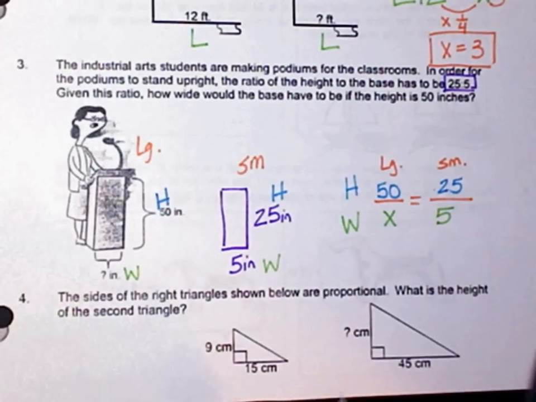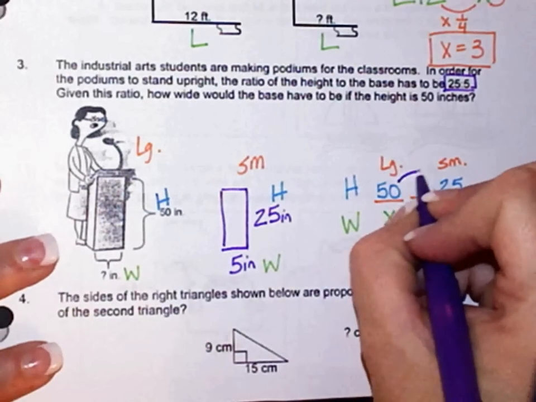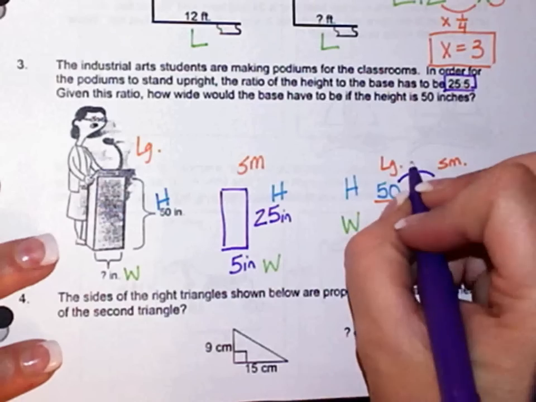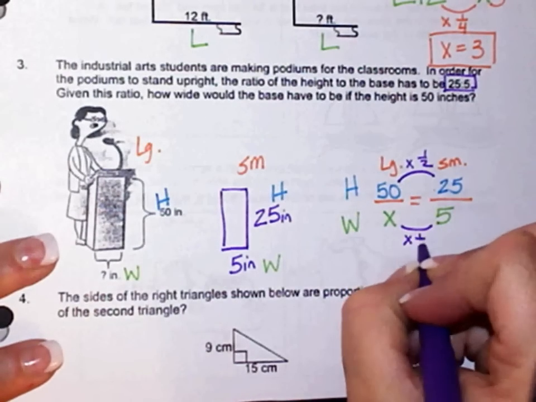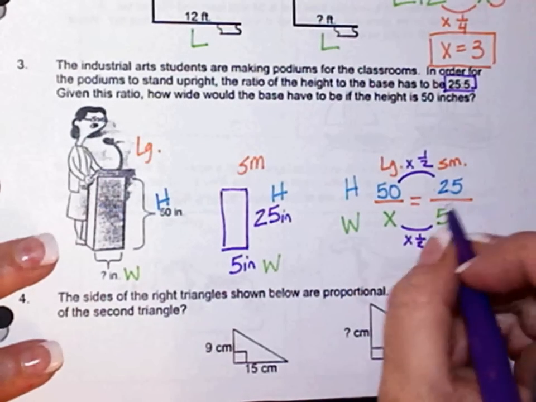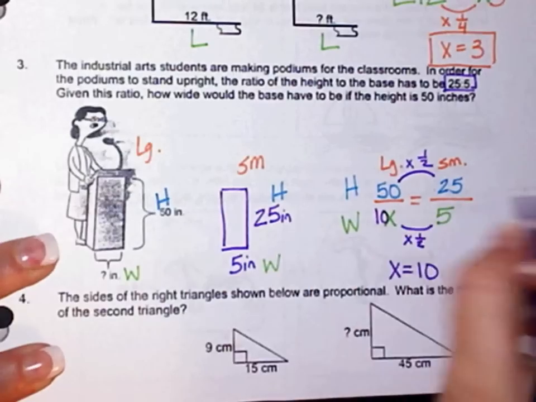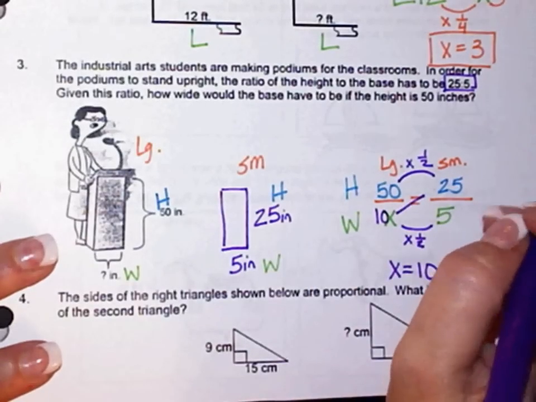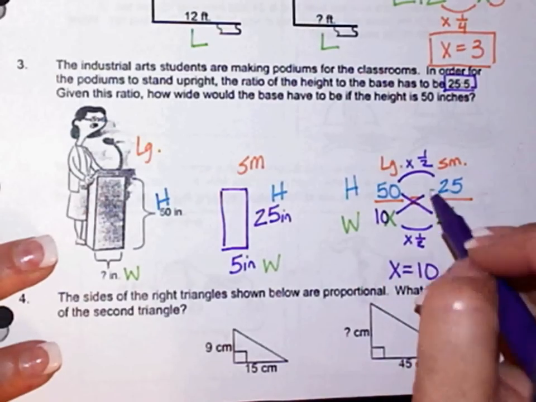Scale factor. 5 to 25, you would divide by 5, so I'm going to multiply by 1/5. So times 1/5, what times 1/5 would be 5? X is 10. Let's verify. Put your 10 in there. 10 times 25 is 250. 50 times 5, 250. It checks.